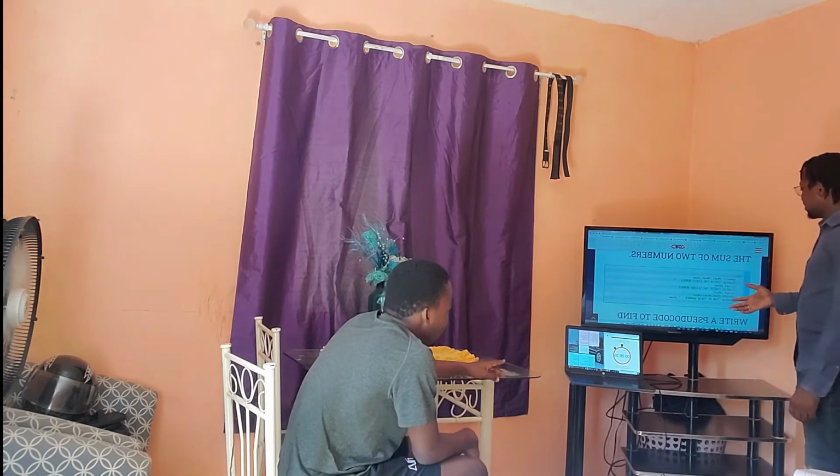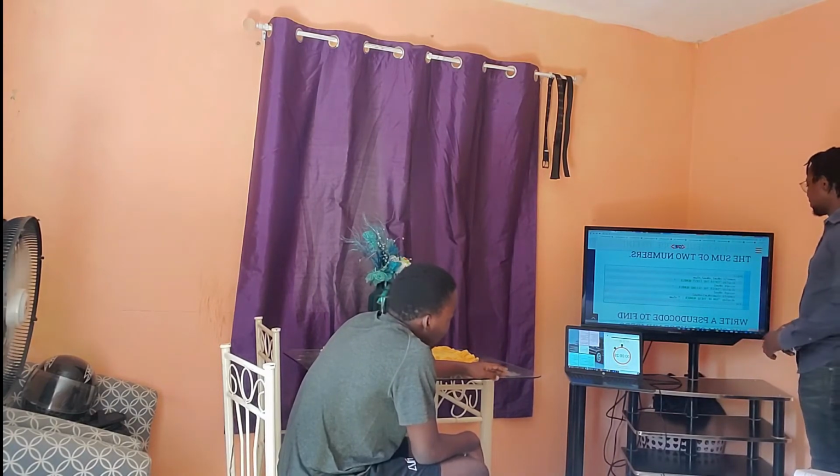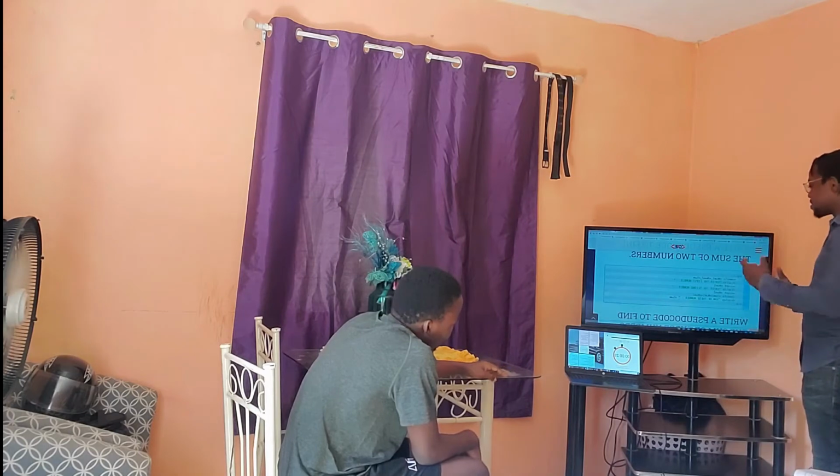So basically, you can see the flow of this program, and even someone that's not familiar with it can actually read it and say, oh, I'm going to add two numbers. So that's basically the essence of pseudocode.